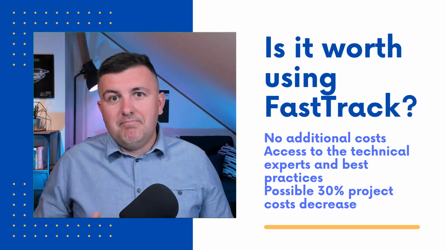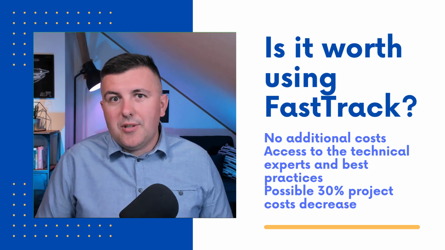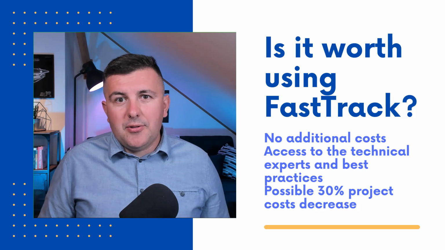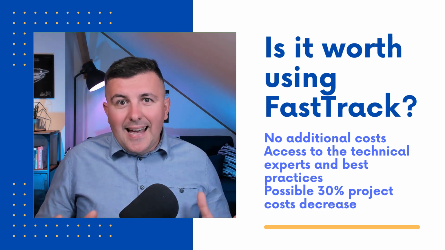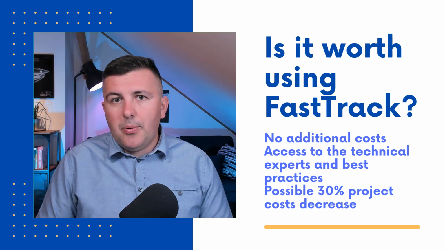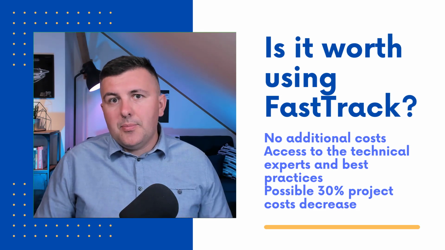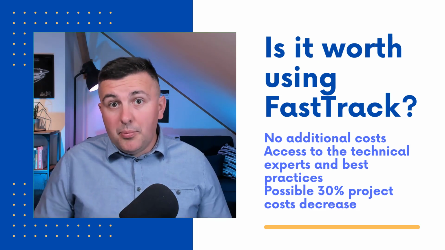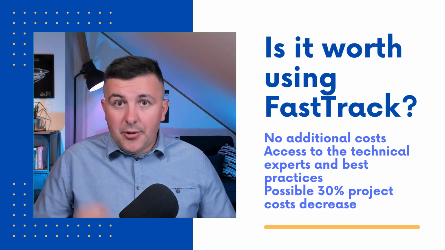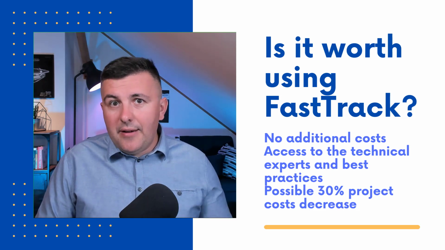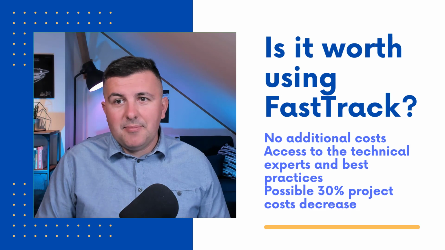And these are the elements that I want to highlight as to why it's worth considering FastTrack as a part of most of your projects when you're deploying new services which are part of Microsoft 365. So again, this is not a magic solution to decrease the whole cost of the project, but still this could be something that will significantly help you to improve the quality and decrease the costs. So that's why I'm recommending that if you never tried the Microsoft FastTrack service, try it.